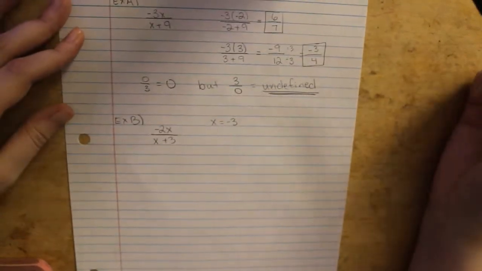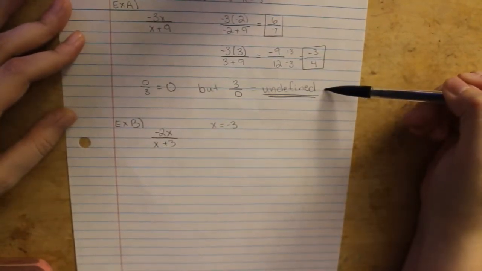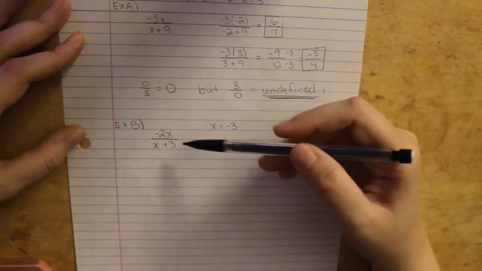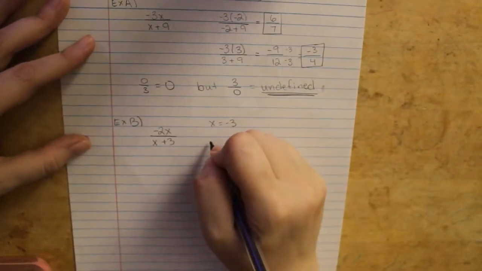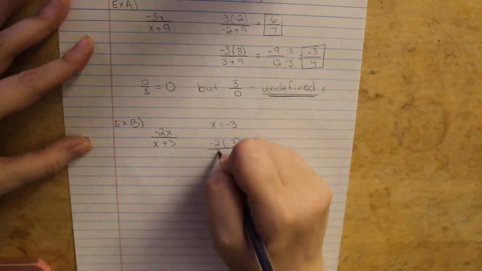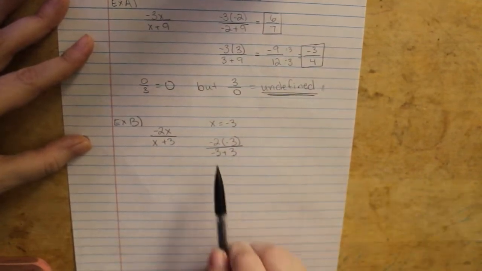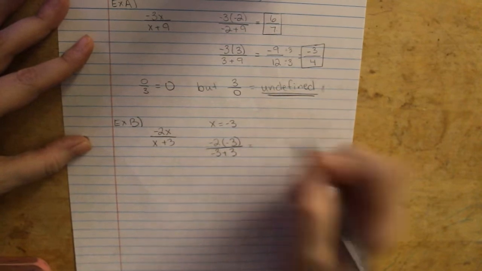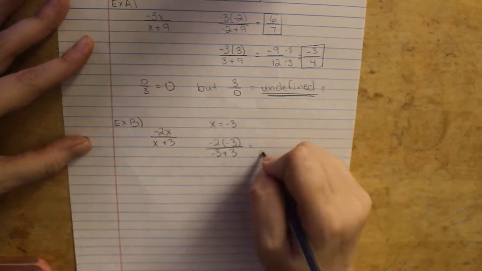Now, you guys know how Abeka works. It just gave us this big deal right here, which means this one's going to be undefined. So let me show you how we do that. We still set it up, -2 times -3, and we're going to put -3 plus 3 on the bottom. I'm going to go ahead and do the bottom first. I'm going to say -3 plus 3 is 0.